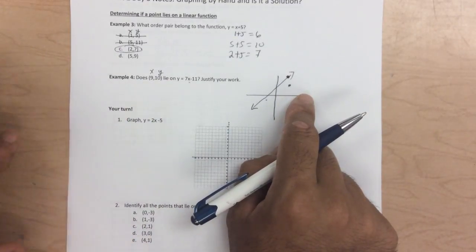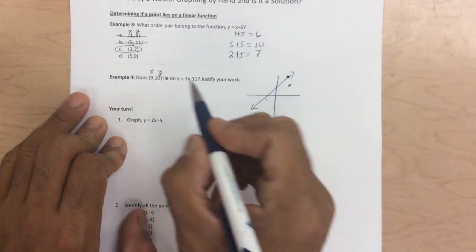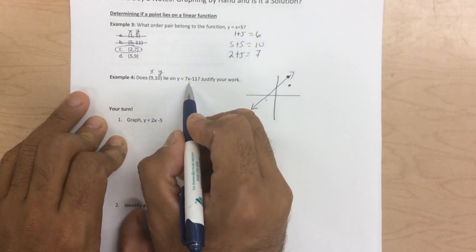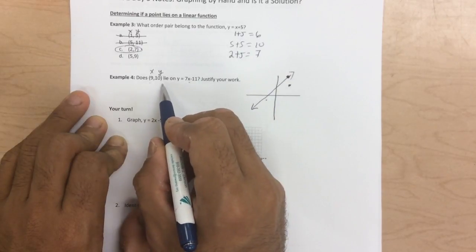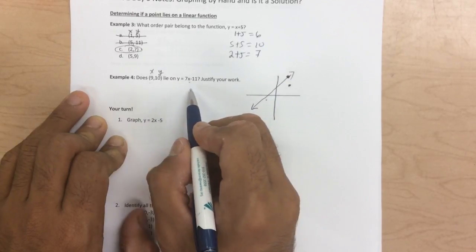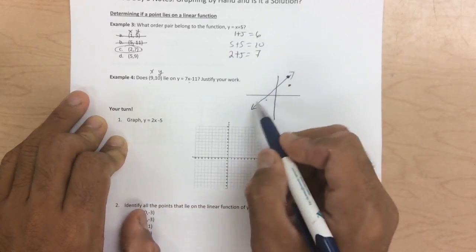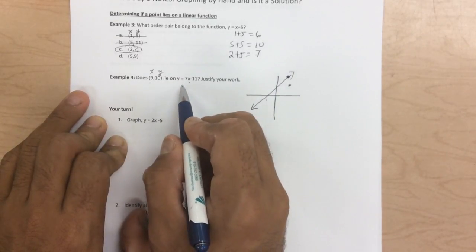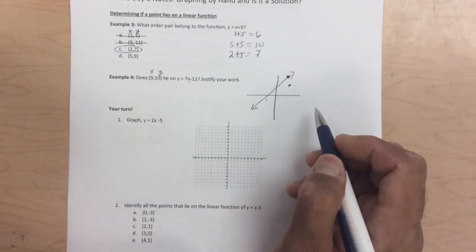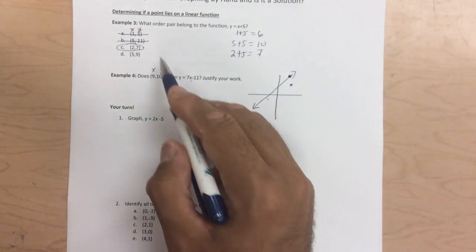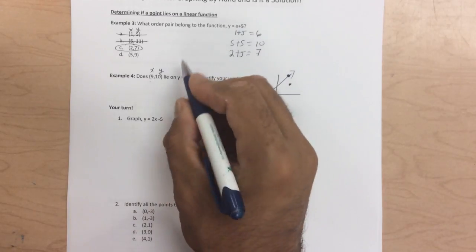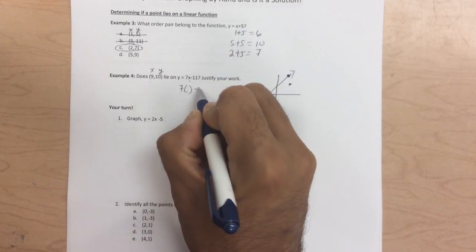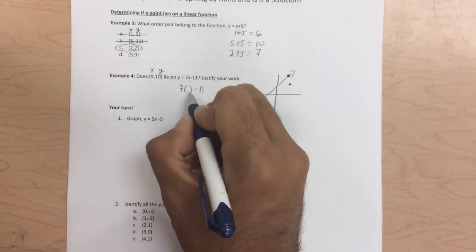So the easiest way to determine if this point lies on that equation is to simply plug in your x, do the math, and then see if you get the same y. If it comes out to be a solution, then yes, the point does lie on the line. If it doesn't come out to be a solution, the point does not lie on the line. So it's just like the example we did up here, number 3. Let's go ahead and plug in the 9. Instead of an x, I'm going to put a 9. So 9 goes in here.